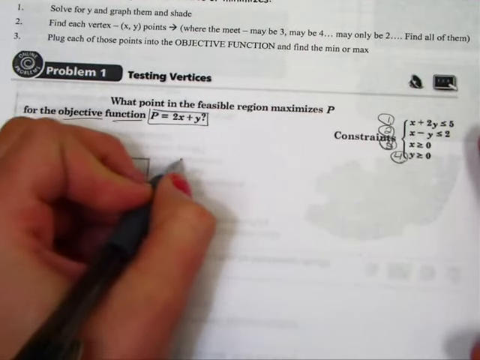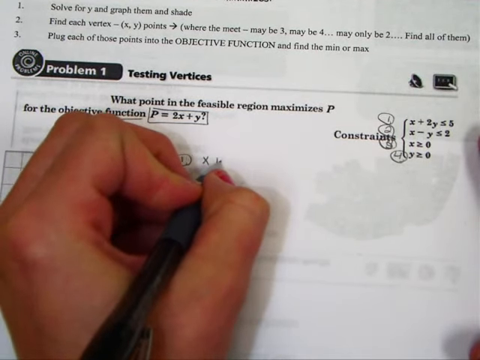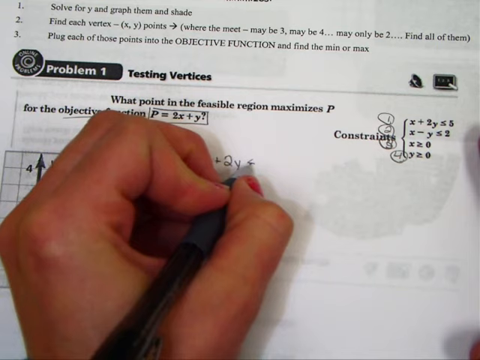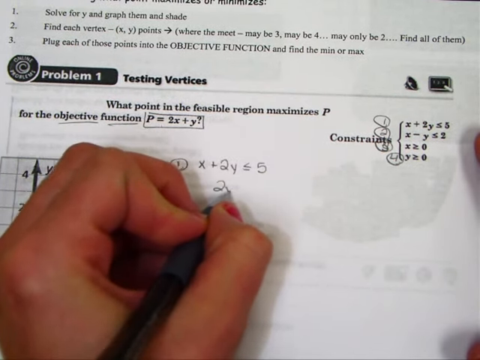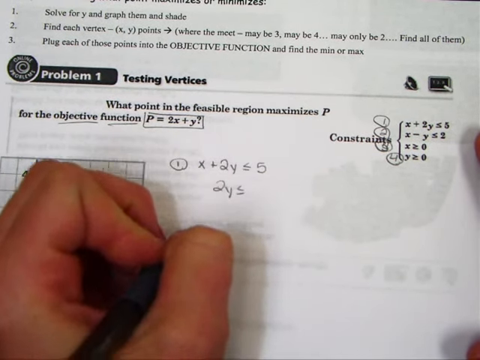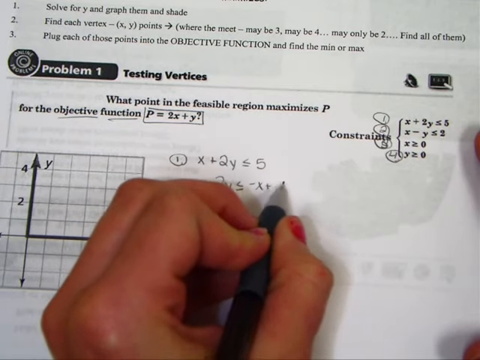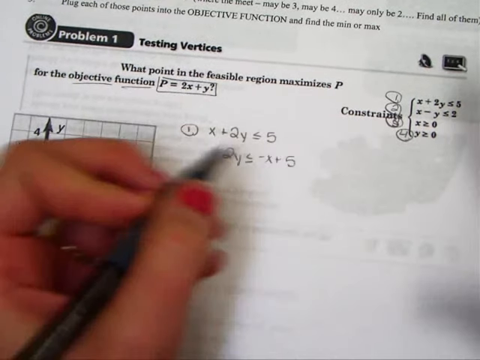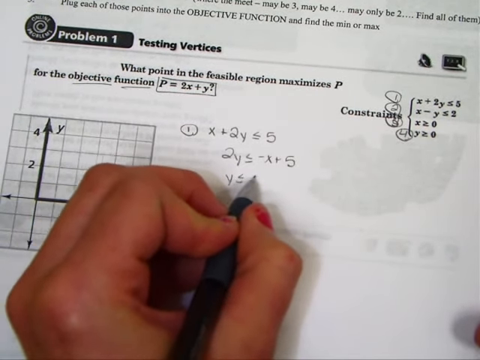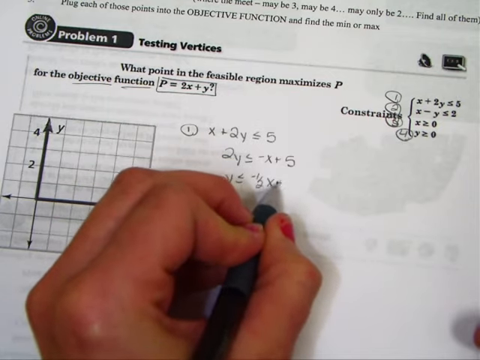And let's talk about number 1. We've got to solve this guy for y. So we have x plus 2y is less than or equal to 5. Take the x over. So 2y is less than or equal to negative x plus 5. I'm doing nothing new to you guys. We're just solving. And you get y is less than or equal to negative 1/2 x plus 5 over 2.